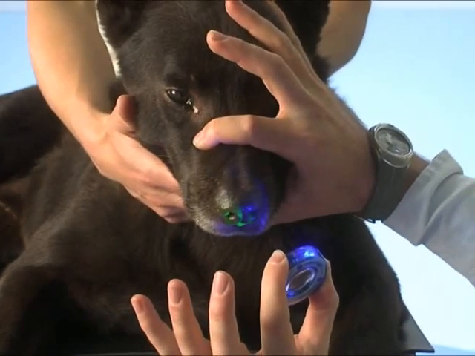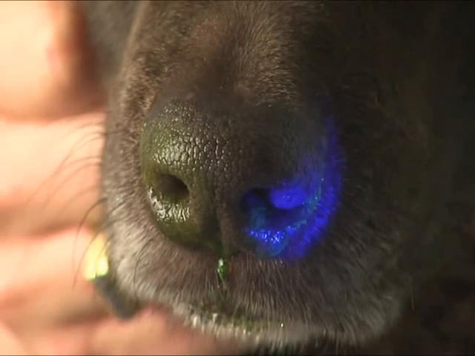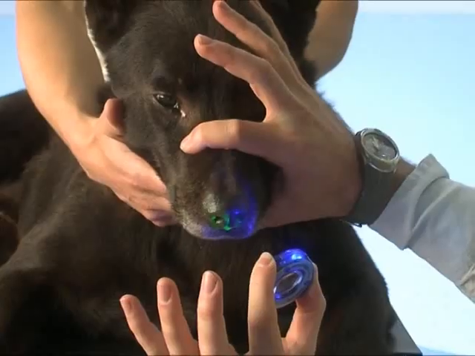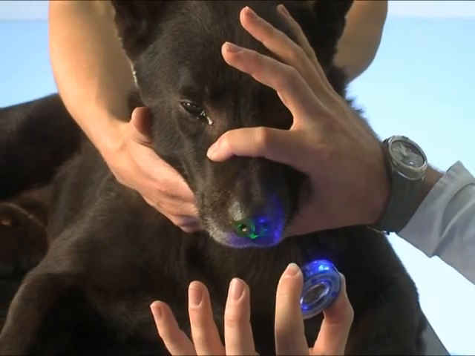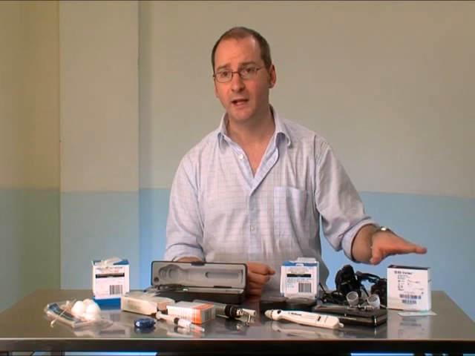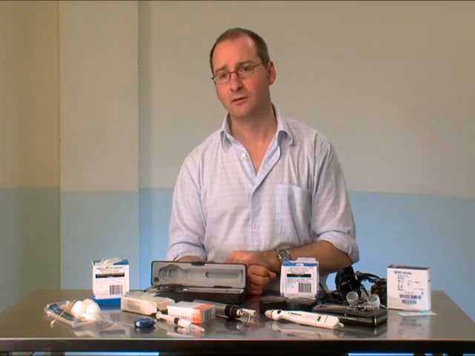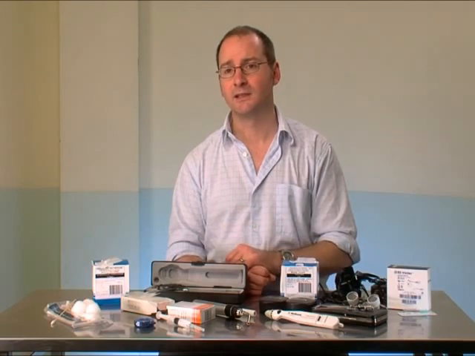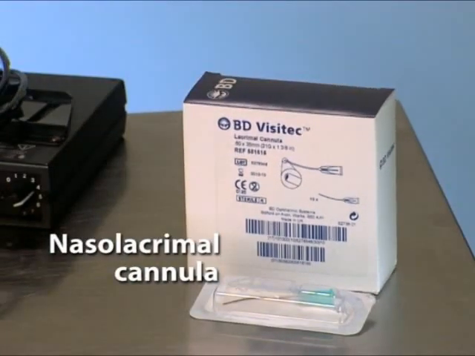Fluorescein can also be used to assess nasolacrimal patency. While this technique has some limitations, it can help to determine if further workup is needed. If you suspect an imperforate nasolacrimal punctum or poor drainage, then flushing the nasolacrimal ducts would be the next course of action, and you would need local anaesthetic for that and a nasolacrimal cannula.